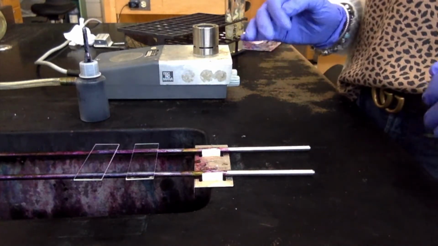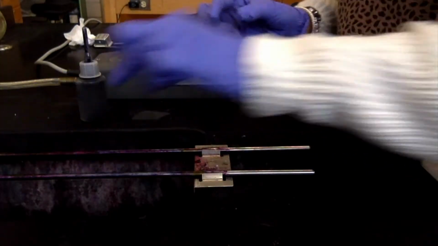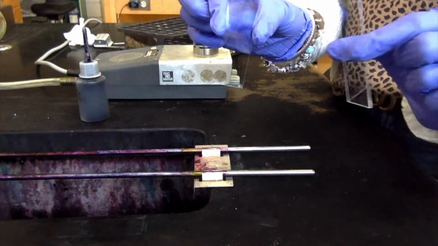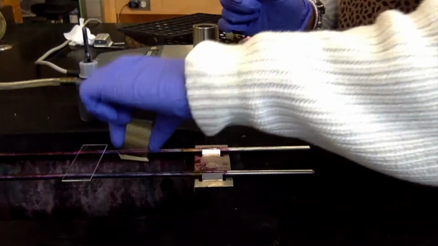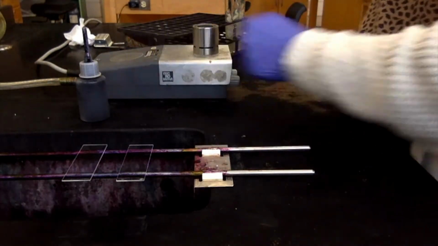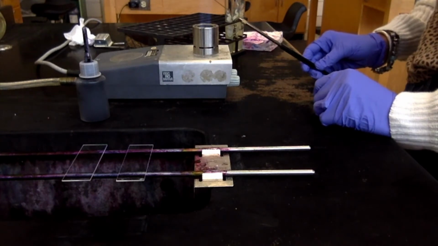Like I said, this one looks a whole lot different than the other ones. We need 2 clean slides to do this. I already cleaned our 2 slides, and we're not going to make a smear, so we're not going to be using the water or anything. We do need to use aseptic technique, however. So we want to flame our loop. That way it's ready for whenever we need it.